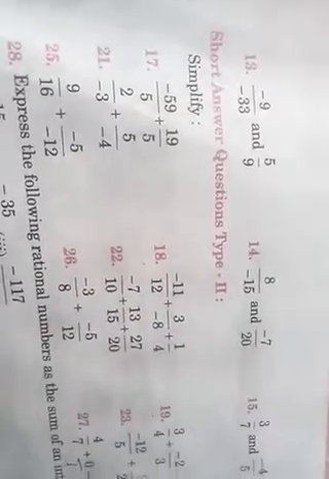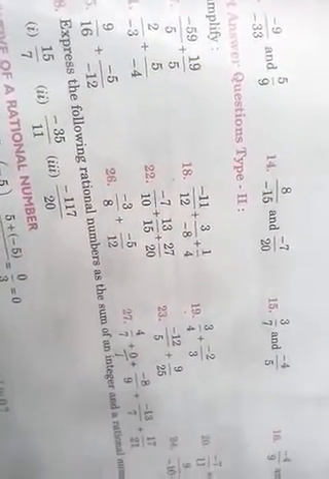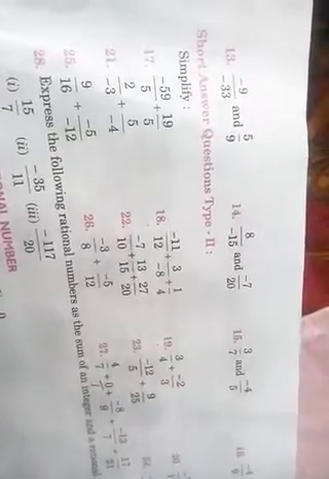Okay, so see this question, write this question in your copy and do it as your homework. And wherever you get a doubt, you can ask me on WhatsApp. I'll solve it. Okay, so this is the homework. Question number 13, just write it down, 13 to 16.